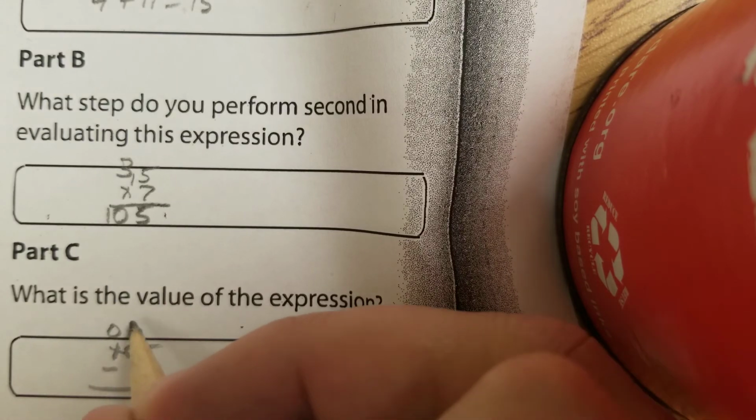I'm just going to do it down here because I'm tired of moving the camera. We're going to do 105 minus 9. That was what was left. We're going to have to regroup. This becomes a 10, which becomes a 9, which becomes a 15 minus 9 is 6. 9 minus nothing is 9. The answer, the value of this expression is 96.